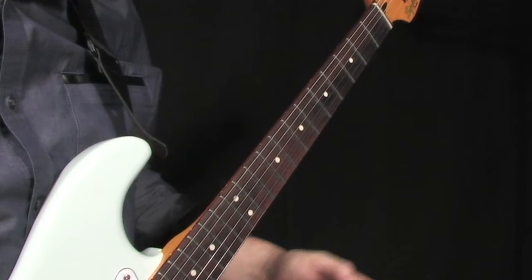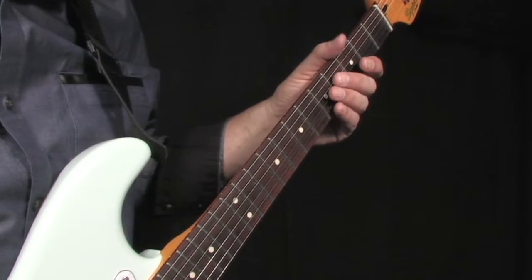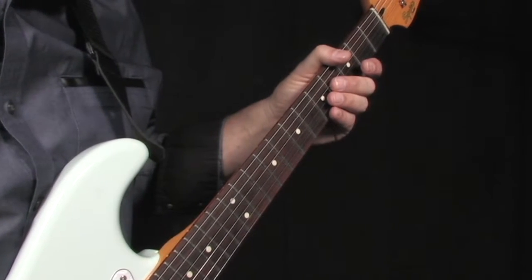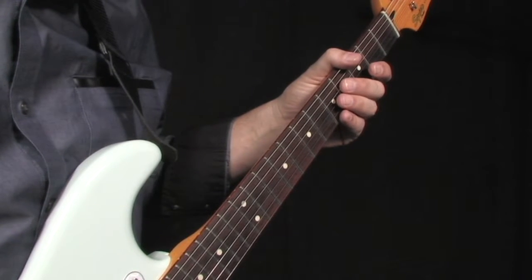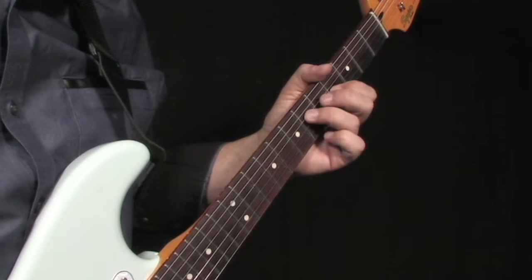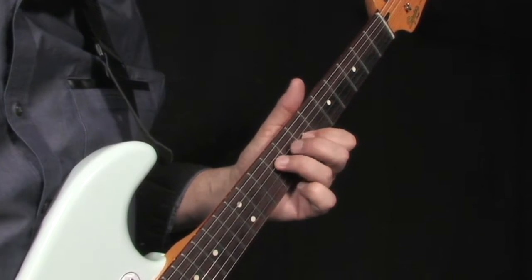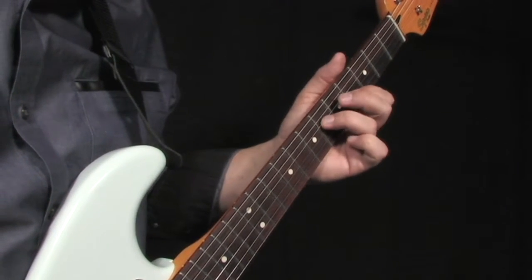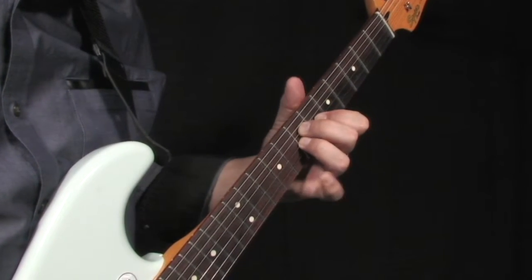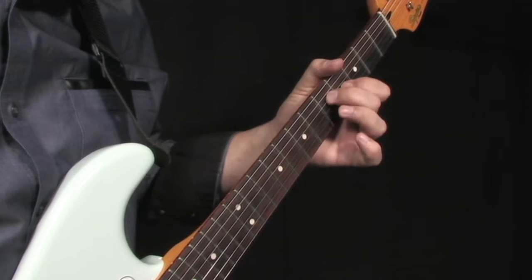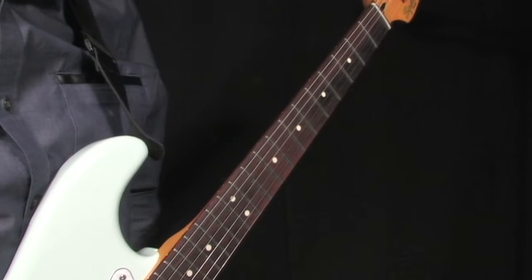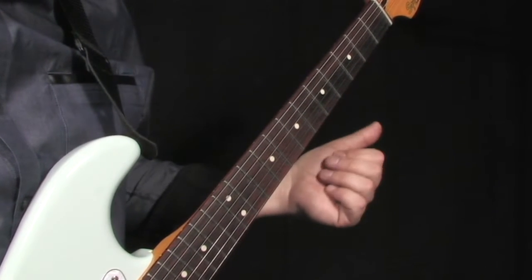Now, another cool thing that we can do is we can add a bass line to this. So what we're going to do is we're going to play the A string and use it as a bass as we play our alterations. So we can add bass lines while we play our alterations.